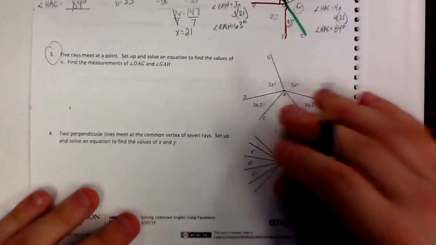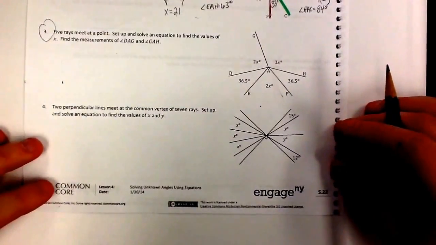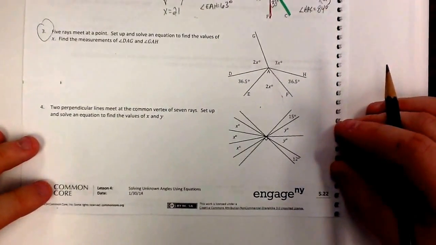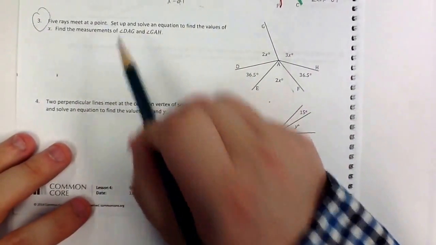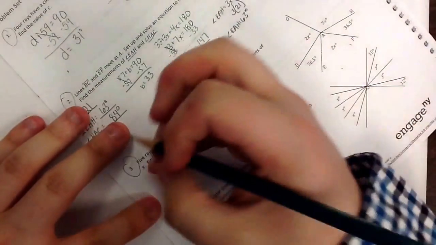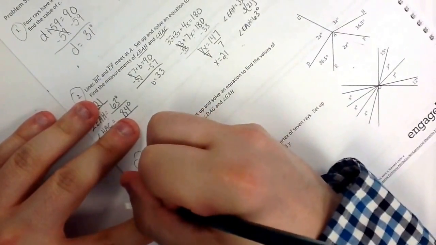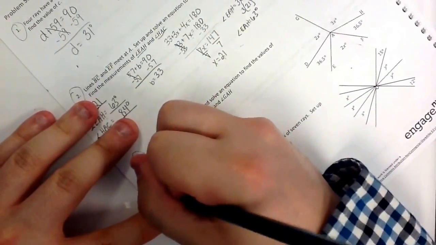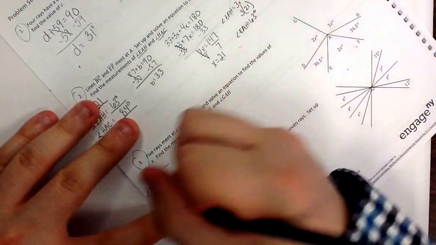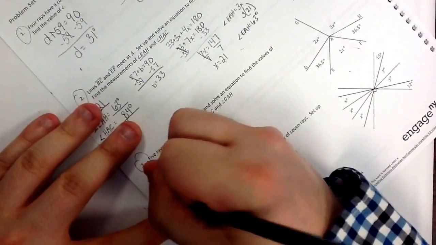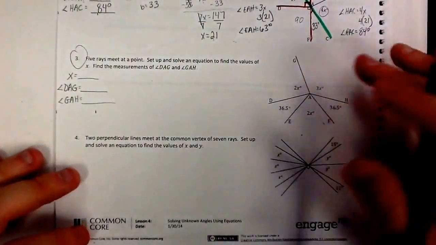Number 3, 5 rays meet at a point. Set up and solve an equation to find the value of x. This is one, and then it says find the measurements of angle DAG and GAH. So once again, we need to find x, angle DAG, and angle GAH. So there are 3 things we need to find in our problem.